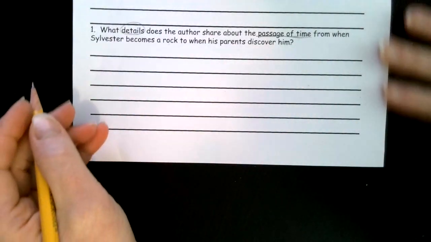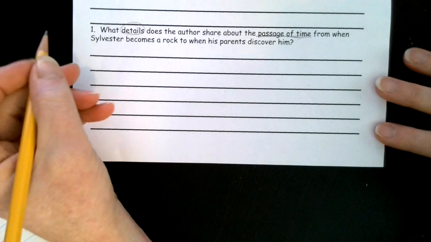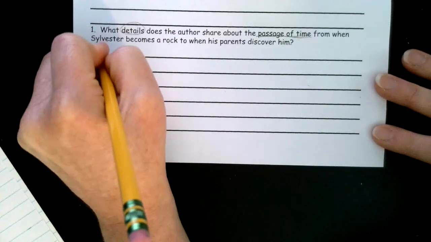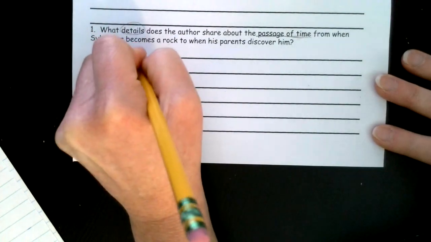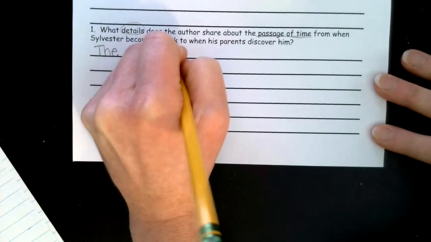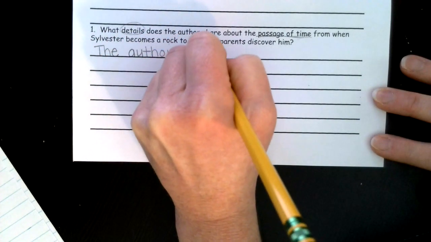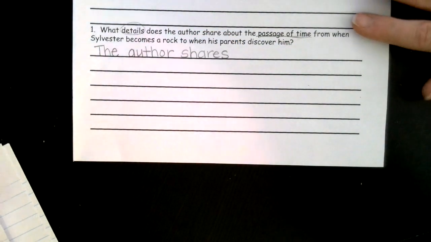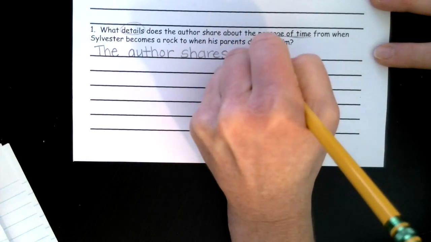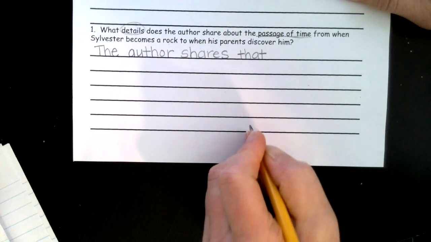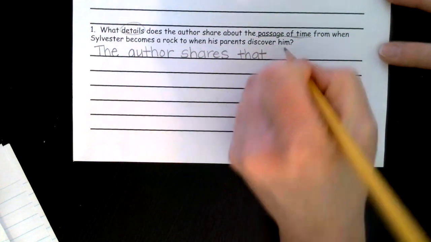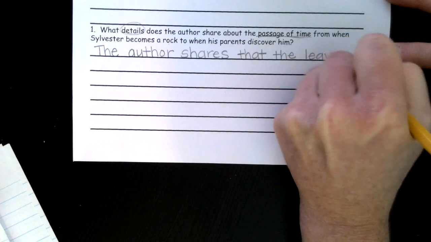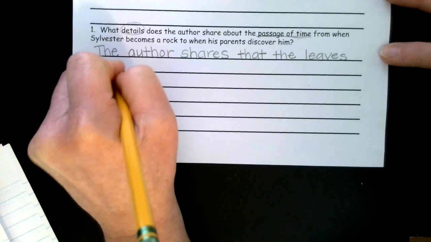So we're just going to write down a few of these little details, and we want to answer this in a complete sentence. So, what details does the author share about the passage of time? We're going to start with: the author shares that the leaves changed color.